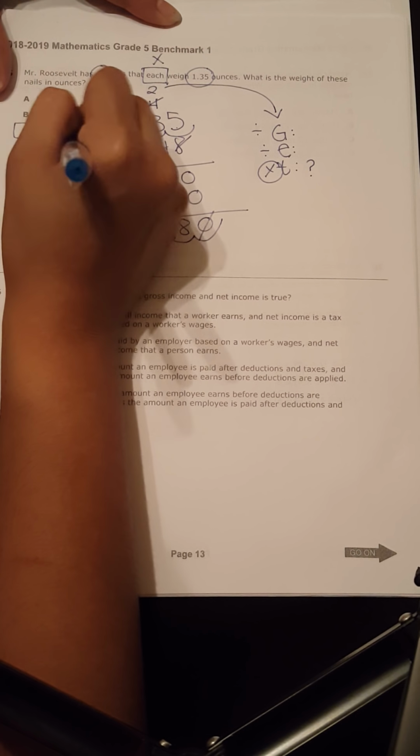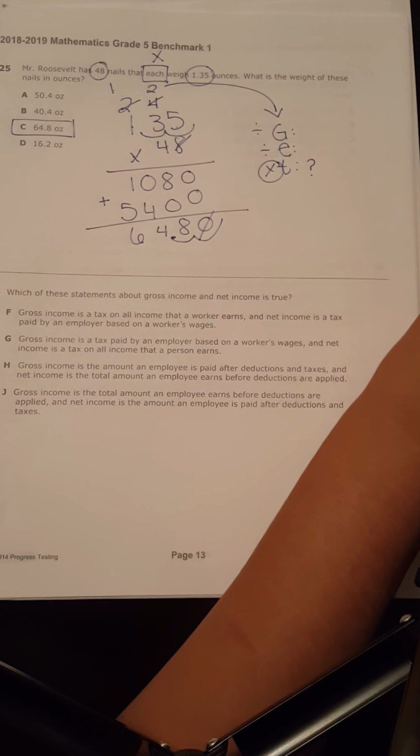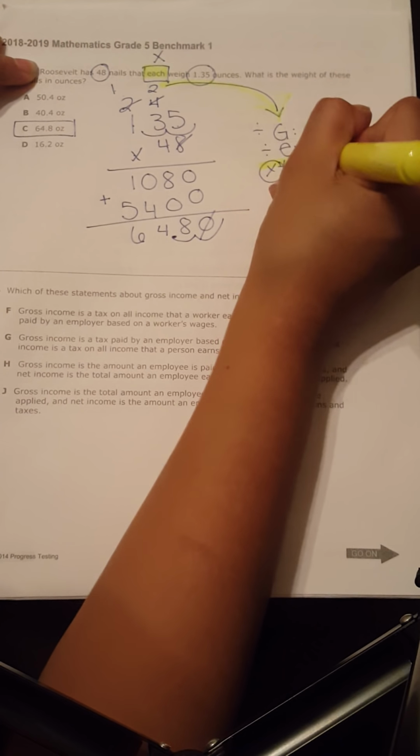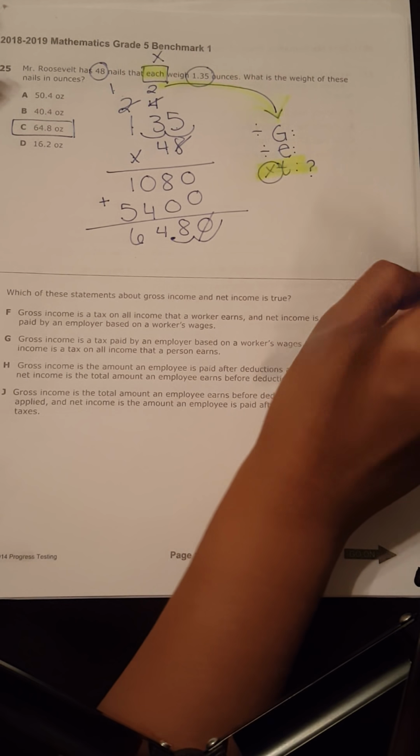Correct answer is letter C. Why did I multiply? I multiplied because of the word each, repetition, which means multiplication, and also because I wrote the word GET and I was missing the total. Moving on to number 26.